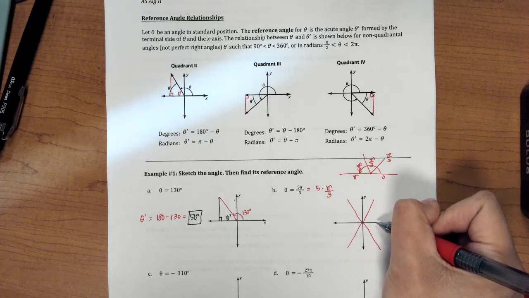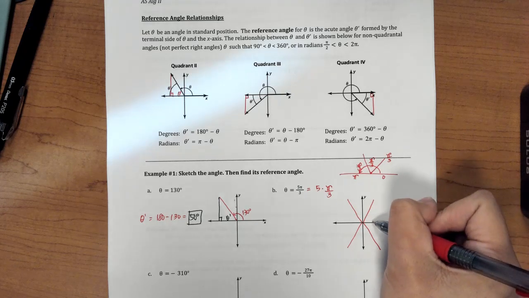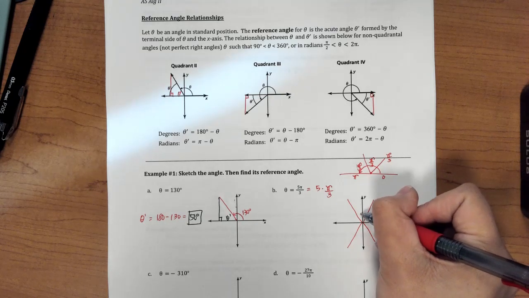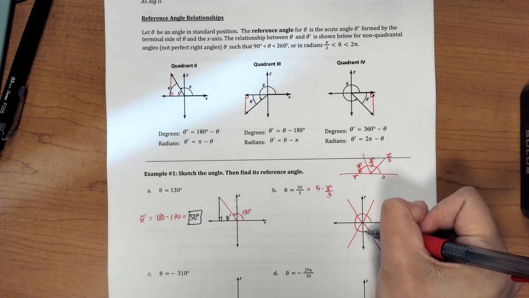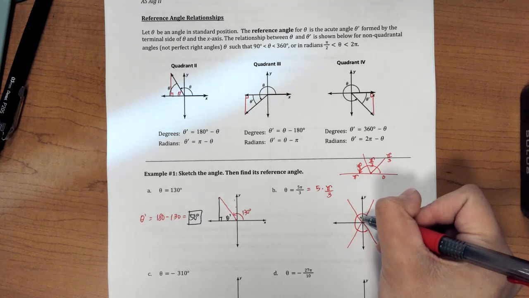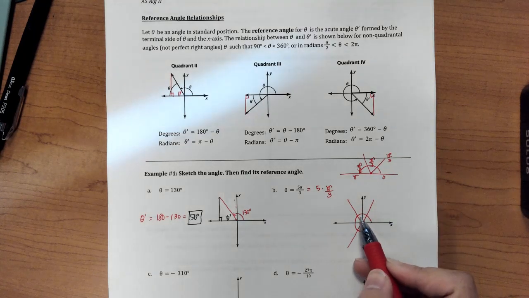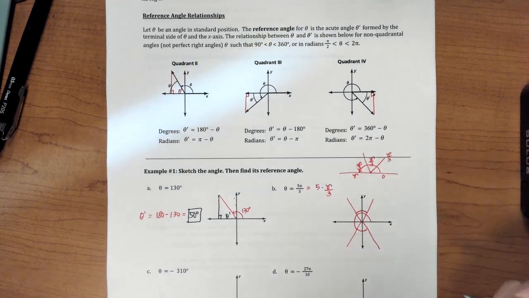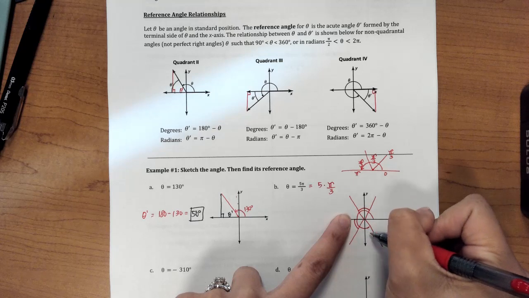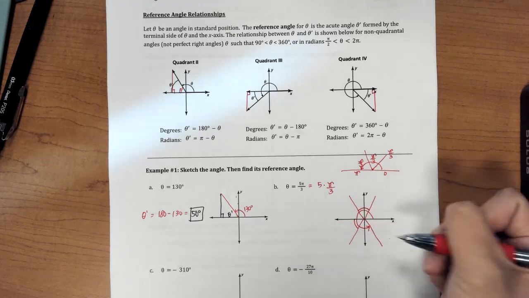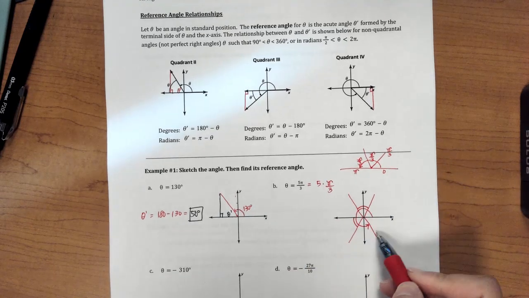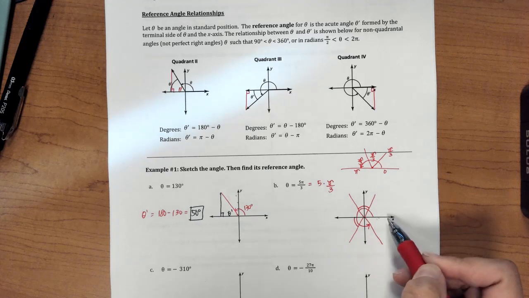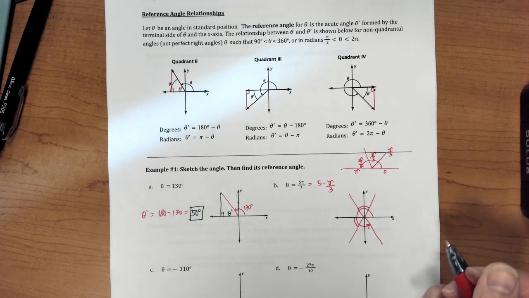So really what I'm doing is going 1/3, 2/3, 3/3, sorry, 1, 2, 3 on top. This is the second one, here's the third one right here, the fourth one, and then the fifth one right here. So that goes to here. 6 over 3 would be 2 pi, which is all the way around. Okay, so that's my angle.